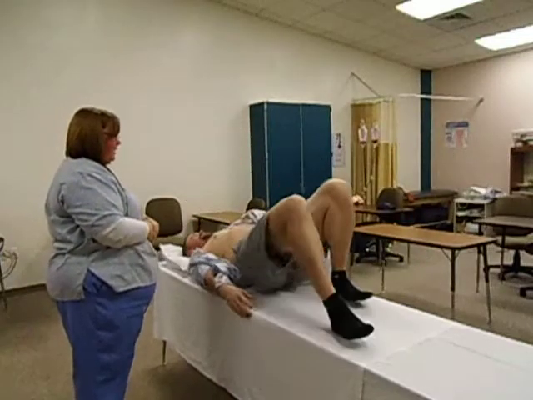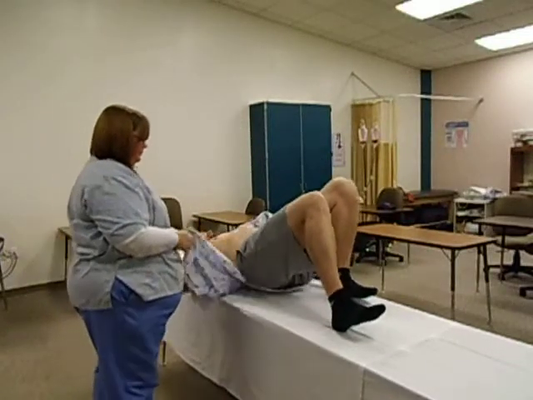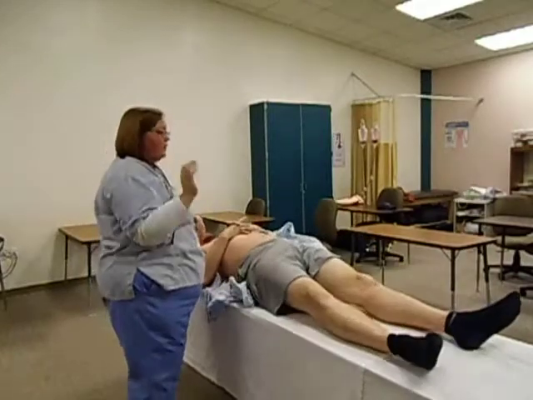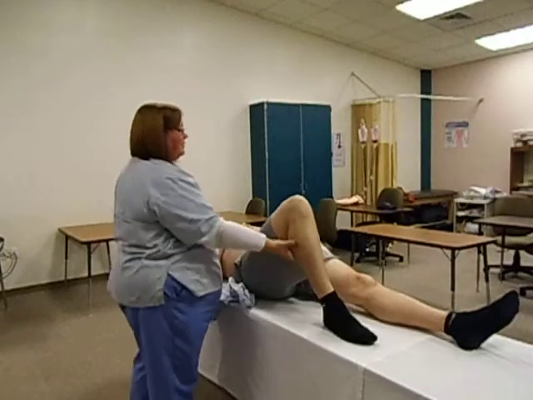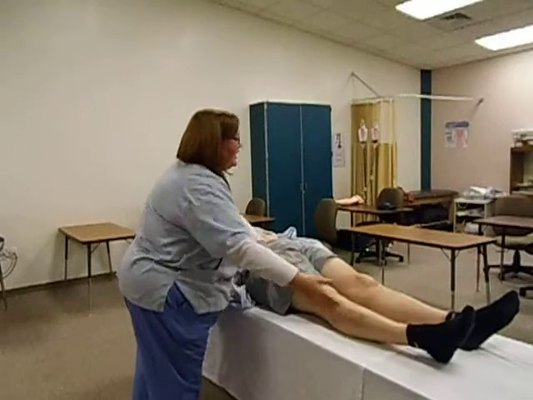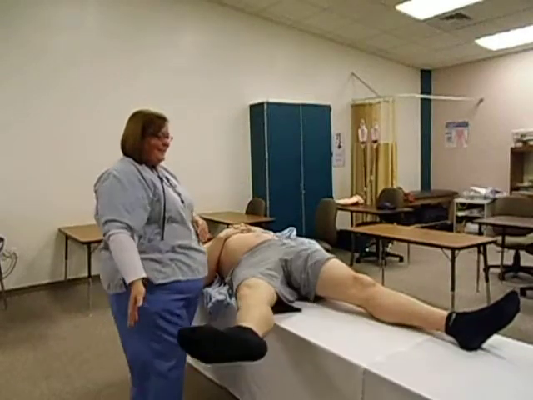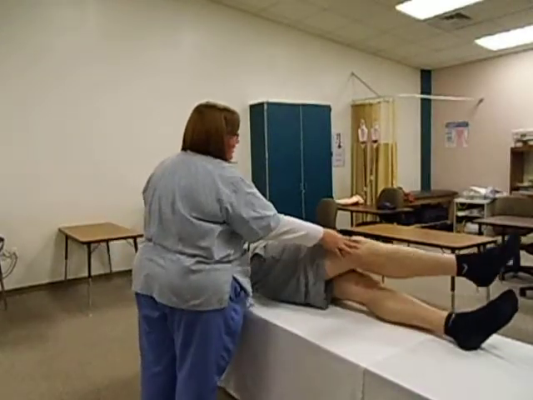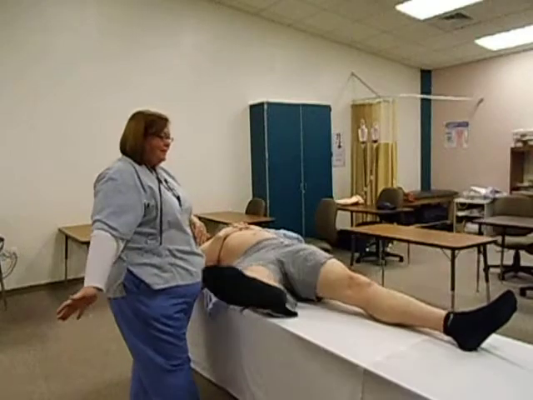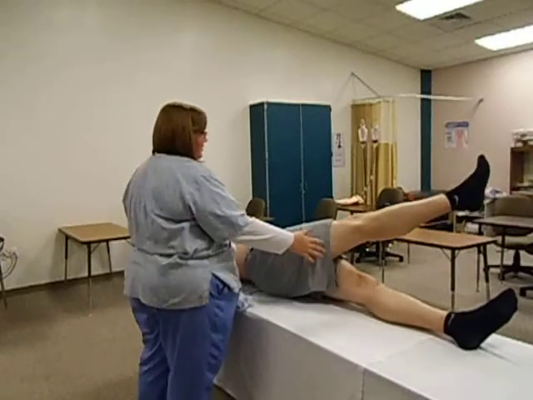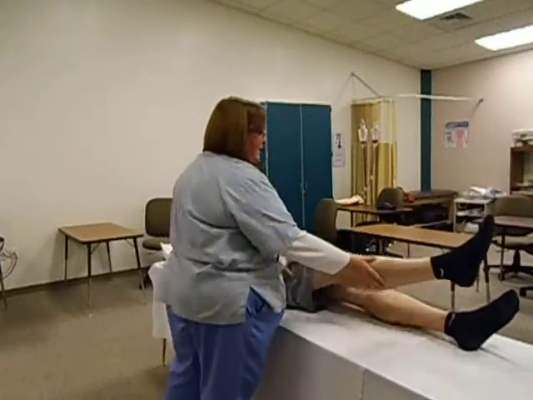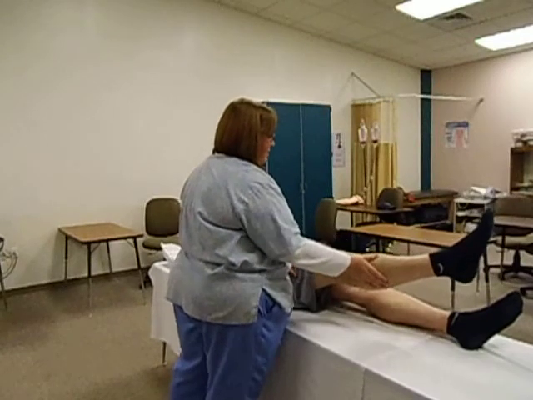We're going to be checking your hips. If you will, move your leg out to the side, and cross it over the other leg and back out to the side and cross. Okay. Resist as I'm pushing your leg.